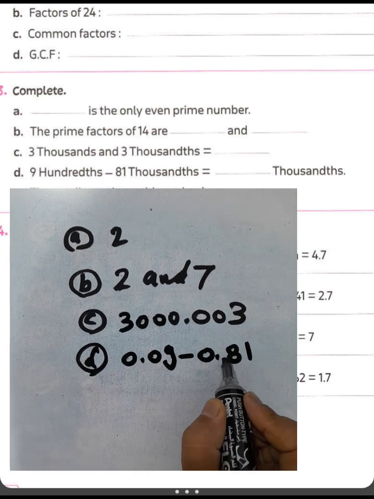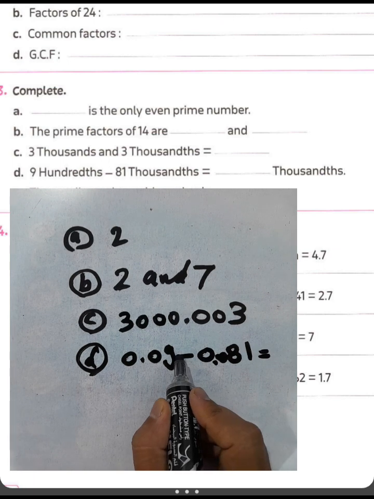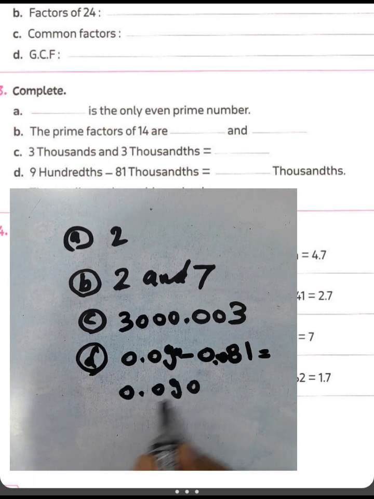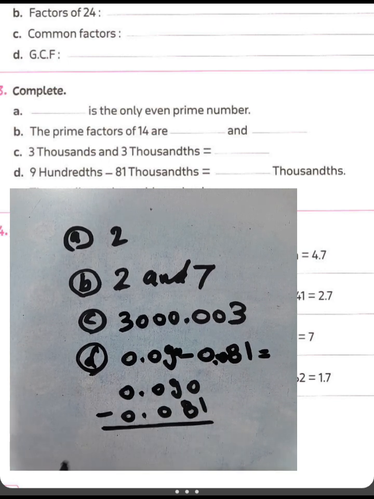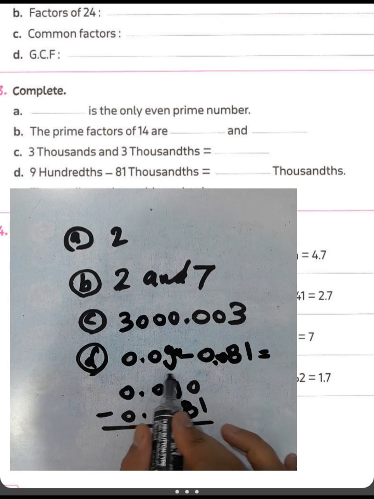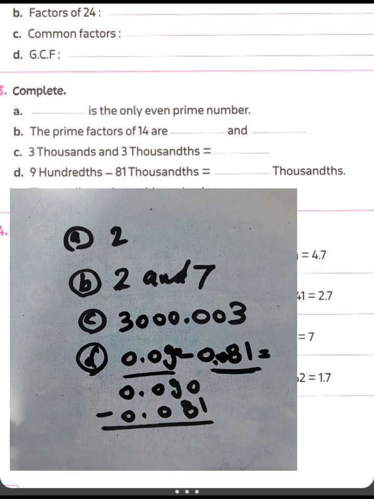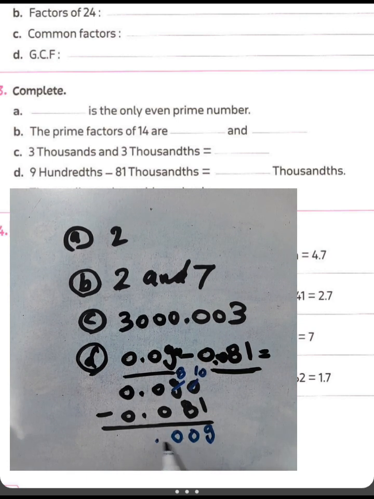81,000th, we must put 0 here. The difference between them, we can write 0 behind these digits. It will be 0.090 subtract by 0.081. Again, we have here 900th and 81,000th. The difference between them, 0 minus 1, we can't do it. Borrow 1 from 9 will be 8 and 0 will be 10. 10 minus 1 equals 9. 8 minus 8 equals 0, and 0 here minus 0 equals 0. The result will be 0.009.